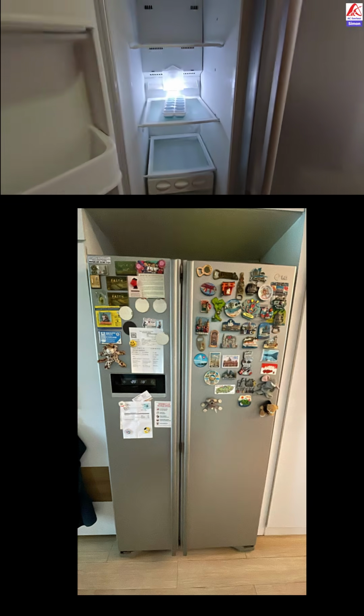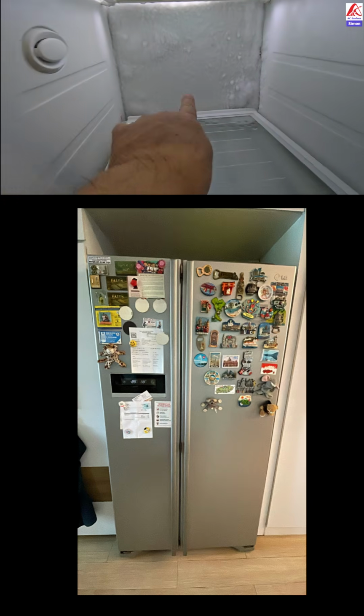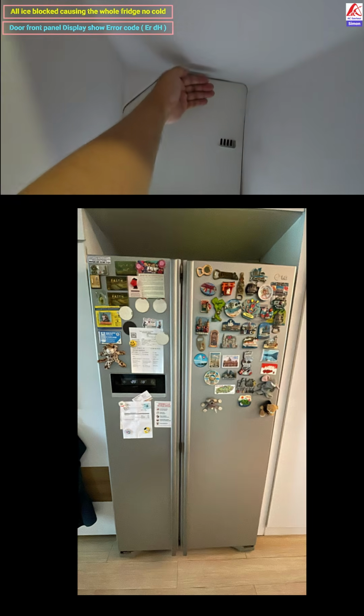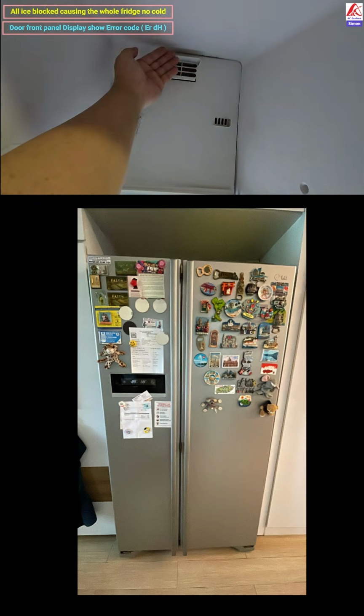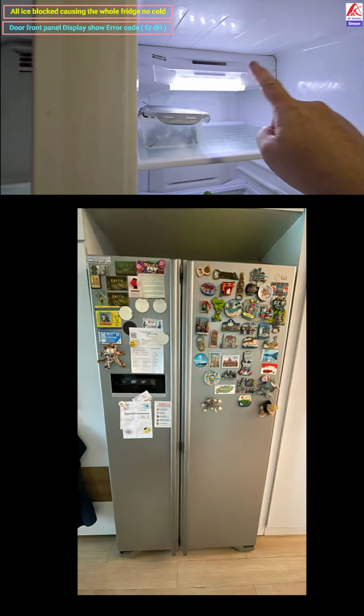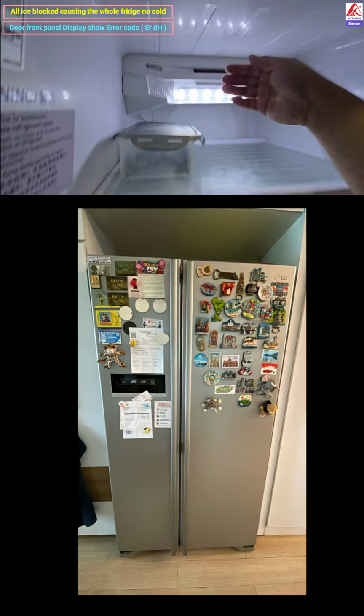Okay, this one is due to the defrosting part problem. You see the ice, all ice already blocked. That's why here also no air. Here air is blowing, but no air. Even here also no air. This side also totally no air.